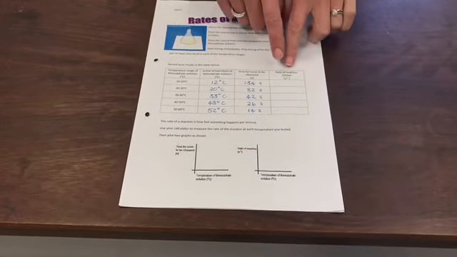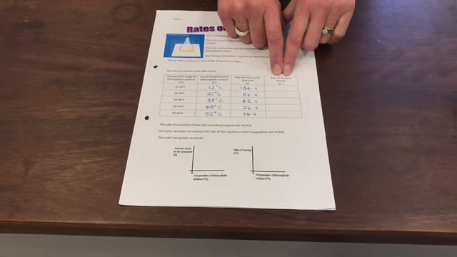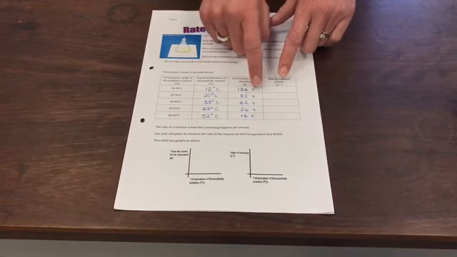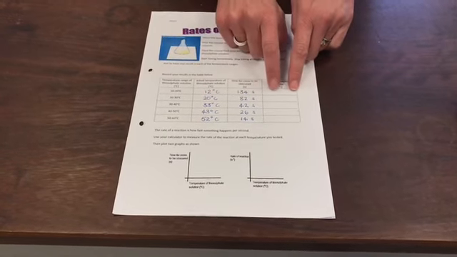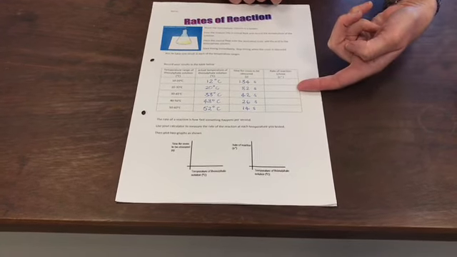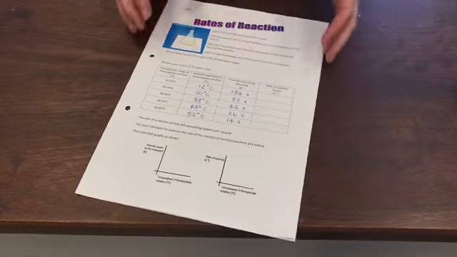Now, what I want you to do is in the final column here, you're going to need to convert this to a rate. Now, to find the rate, you have to do 1 divided by the time of the reaction. So for this result here, you're going to do 1 divided by 134. For the next one, for this result, you're going to do 1 divided by 82, and so on. So you fill in the rest of that column on the table.